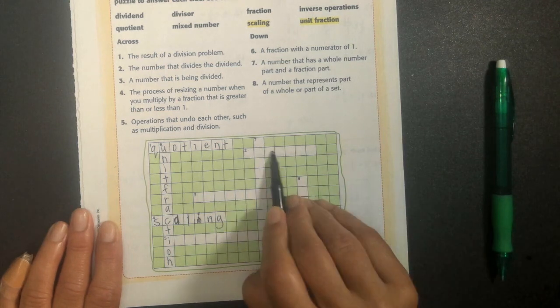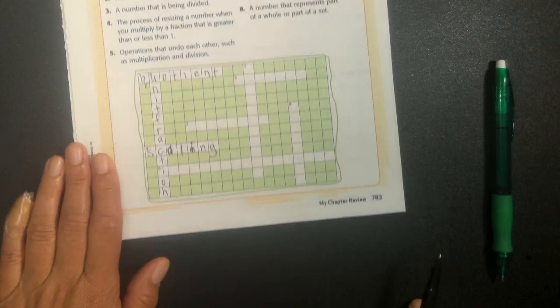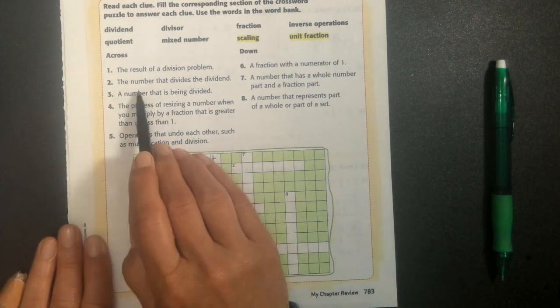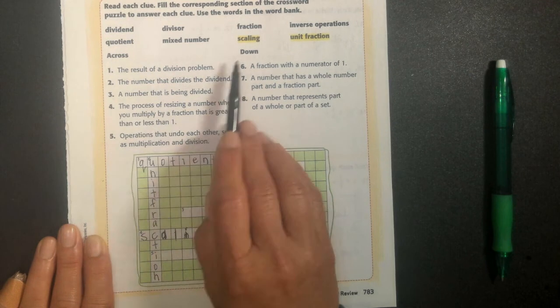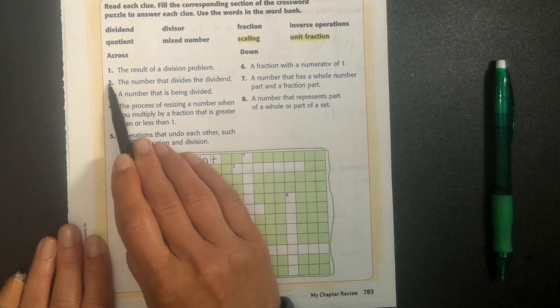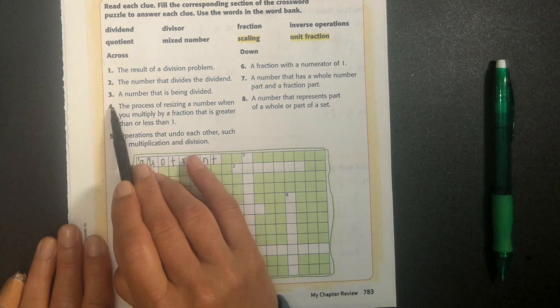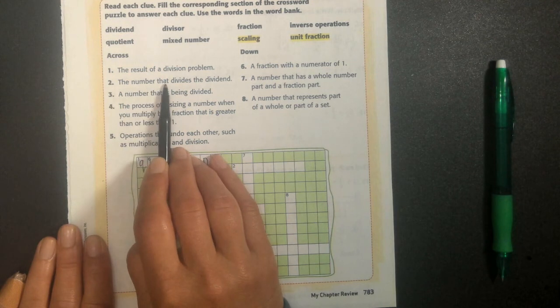So number 2 across. Oh, sorry, I'm on page 783. So number 2 across, right? I did number 1 across. And then I did number 6 down and 4 across. So I only have 1, 2, 3, 4, and 5 across. So 2 across, the number that divides the dividend.